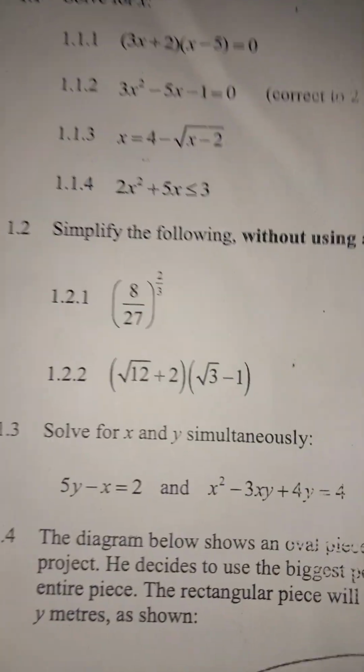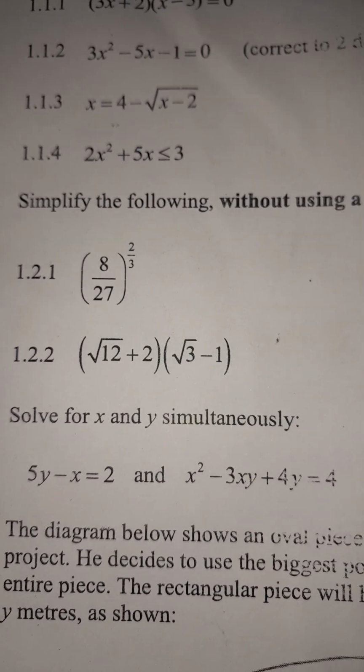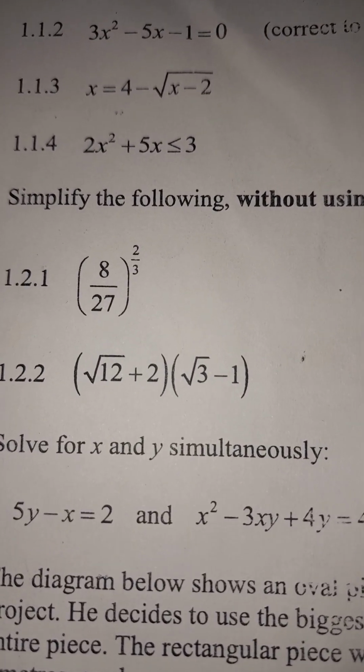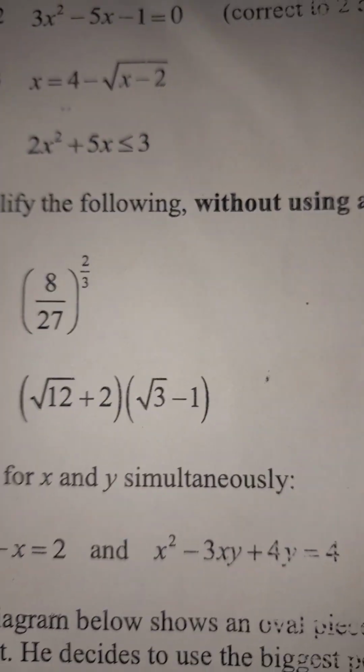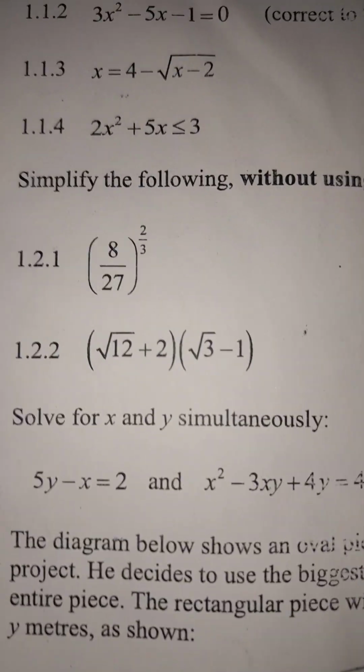So we are going to 1.1.3. That's a sad equation, but we need to rearrange it well so that we are able to get rid of the root, right? So it's a sad equation, this one. Let's work on it. Right, we're at 1.1.3. Let's put it into practice.